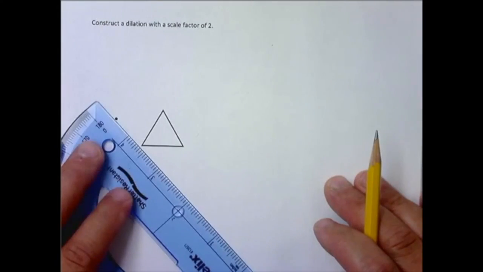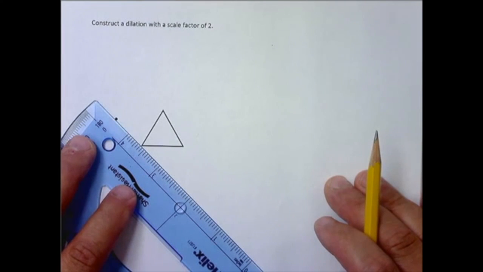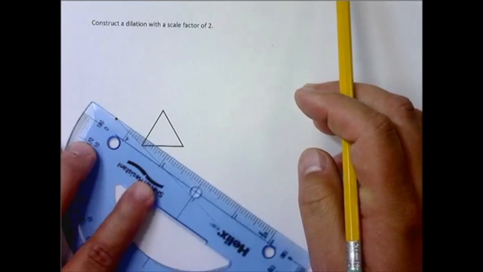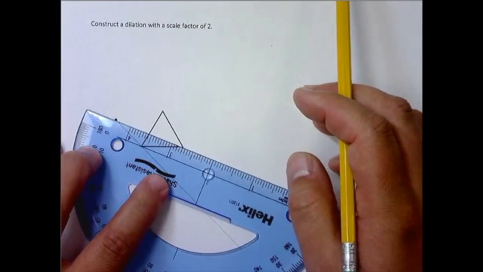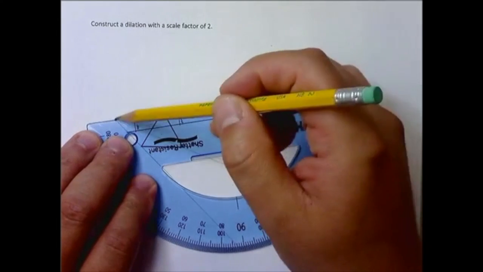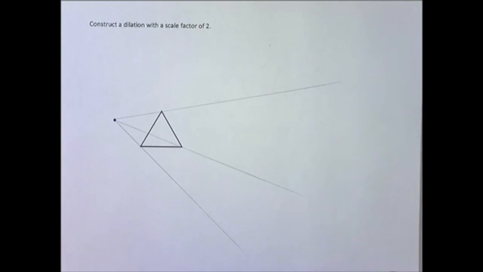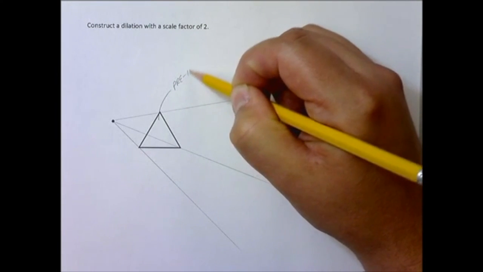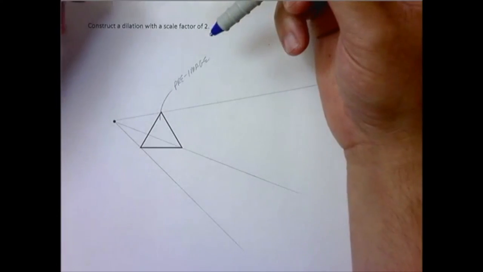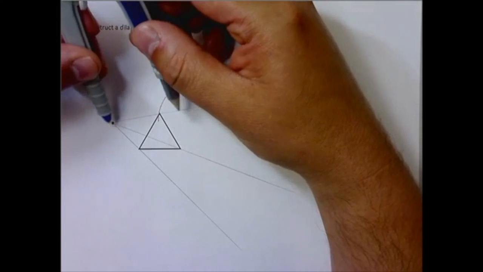So let's say I start with this triangle and I have this point O, which is my center, and I want to make a dilation with a scale factor of 2. First thing I do is I draw my rays from my center O through each of the vertices of the triangle. So see how that triangle has 3 vertices or 3 corners, and I'm connecting all 3 of those corners with the center O and then extending them through the triangle. So that triangle, that's my pre-image.